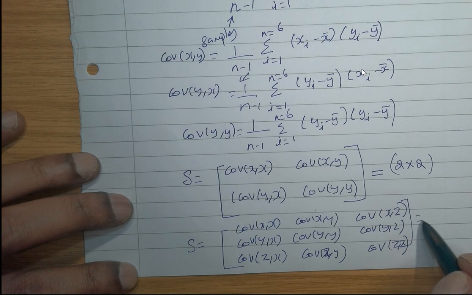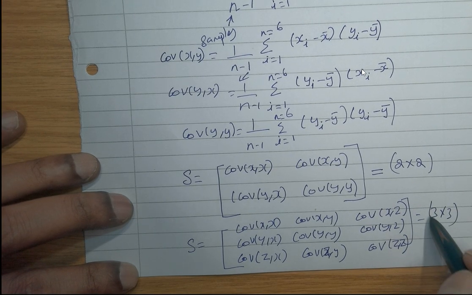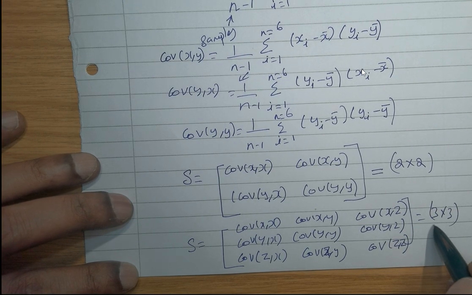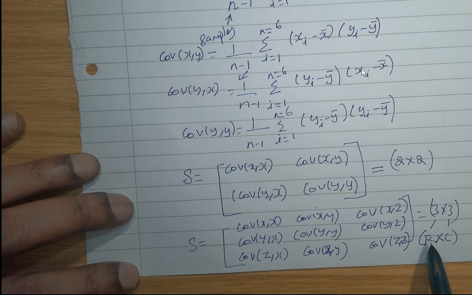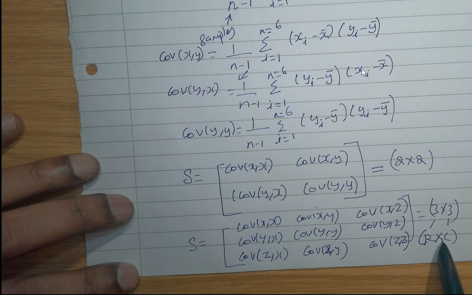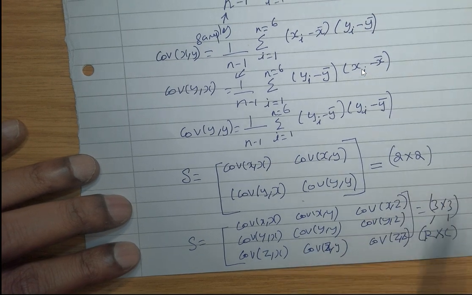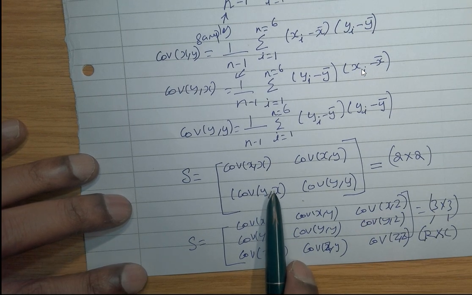That makes a 3 by 3 matrix, meaning 3 rows and 3 columns. That's how we write the matrix: rows multiplied by columns. For our case, we will have a 2 by 2 matrix.